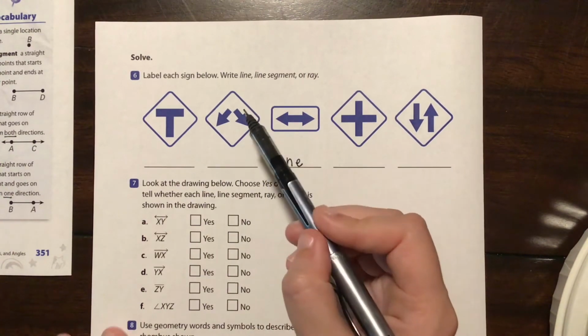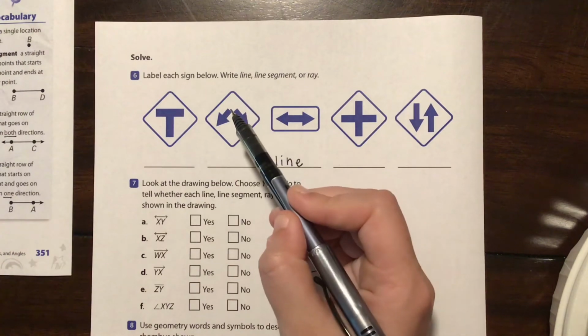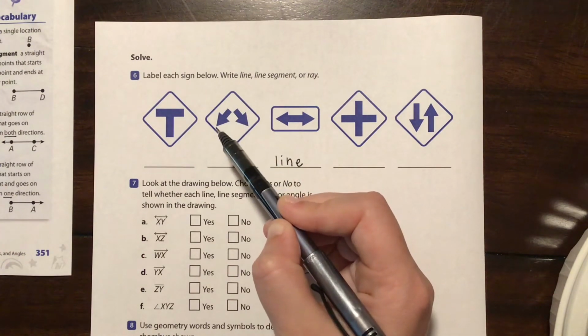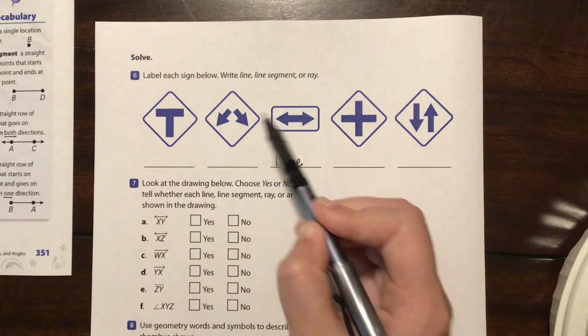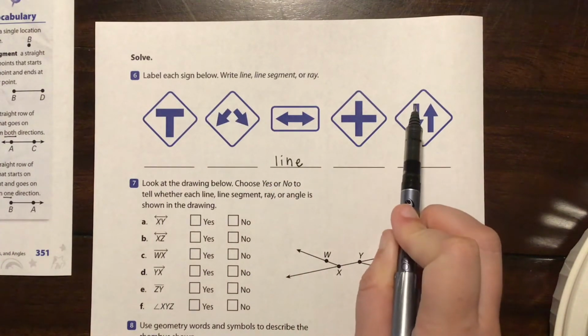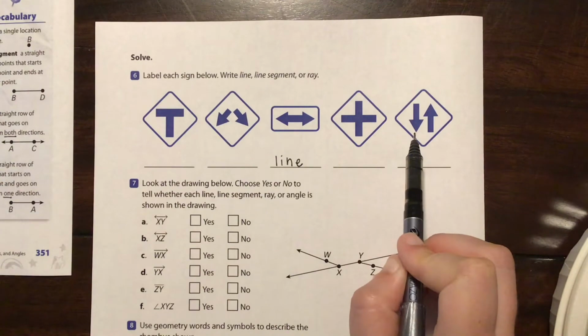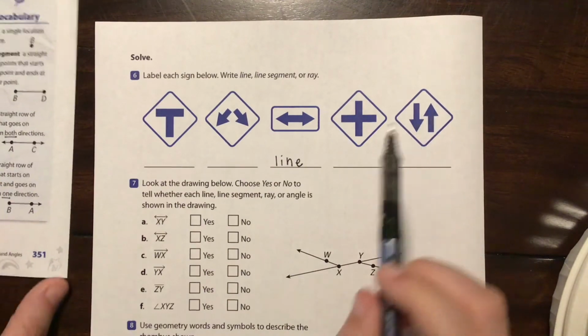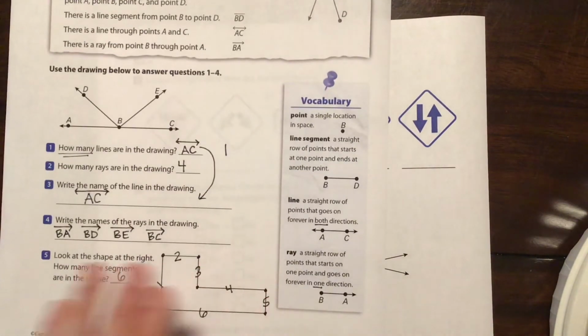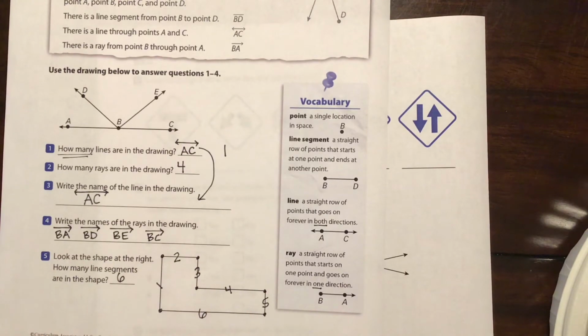Think about what those would be examples of though. You've got one end without an arrow and one end with an arrow for each of those, and then the same down here. One end with no arrow, an arrow on this end, no arrow, and arrow. So think about which that would be an example of: a point, a line segment, a line, or a ray.